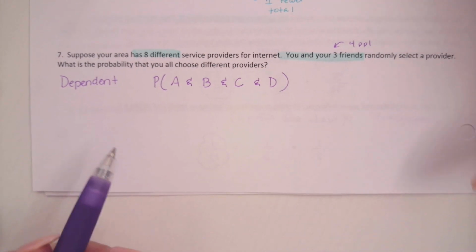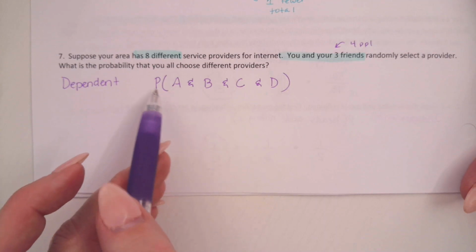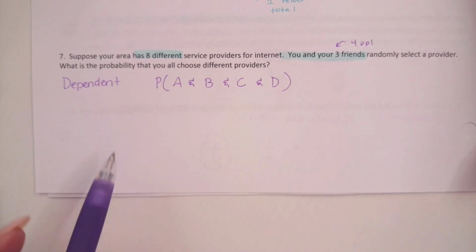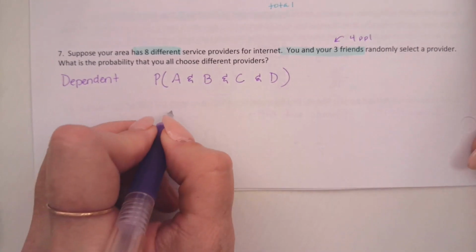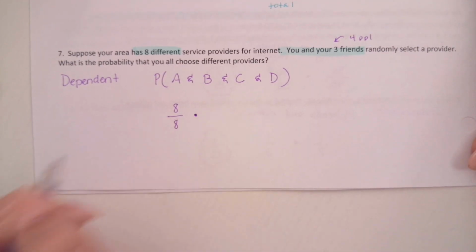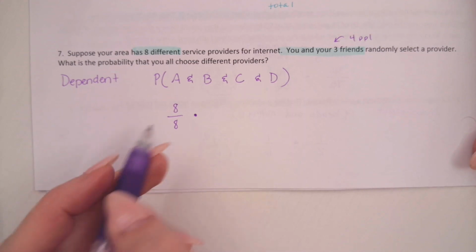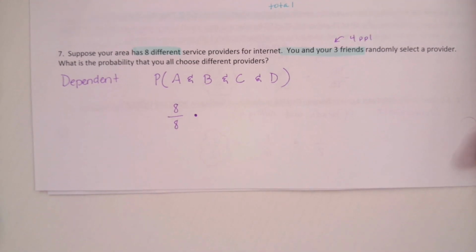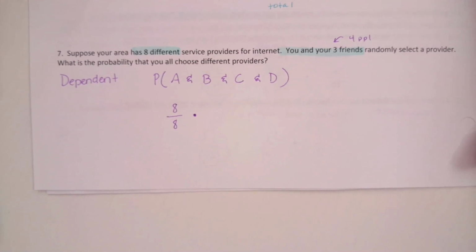Okay, so for the first person that goes, there are 8 providers and they can choose from 8. Which is 1, yeah. And then not 7 out of 7, 7 out of 8. There's still 8. The ones they can choose from are fewer now.